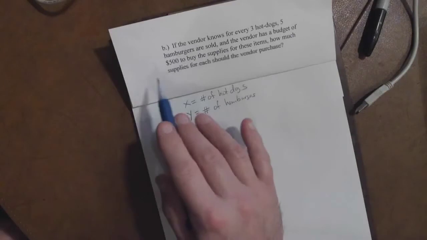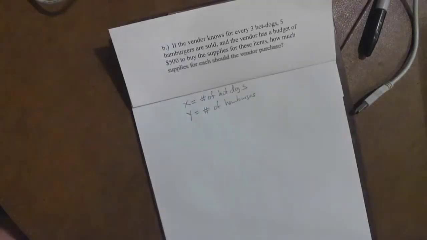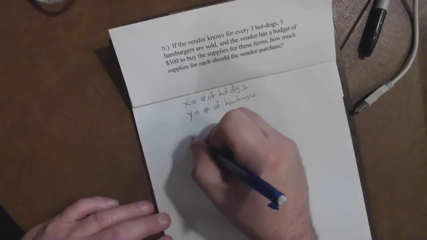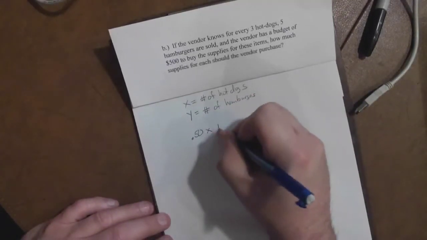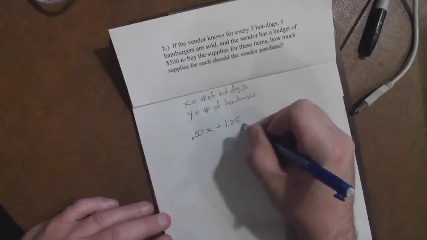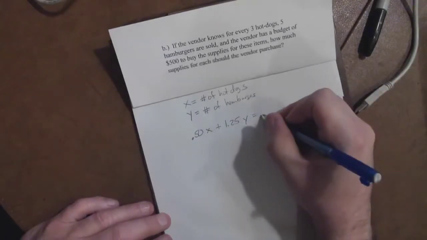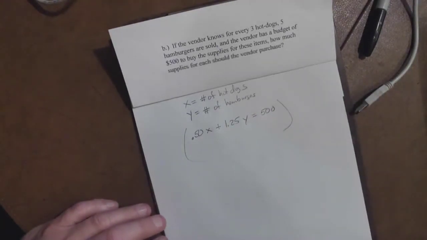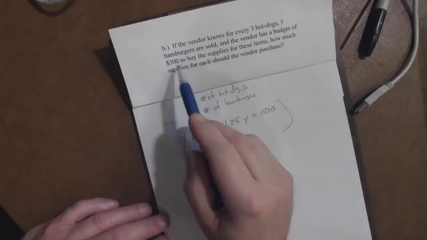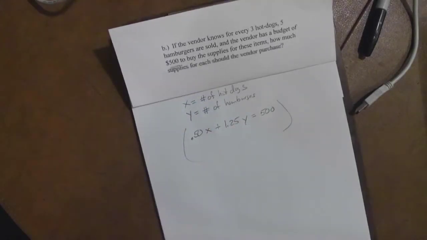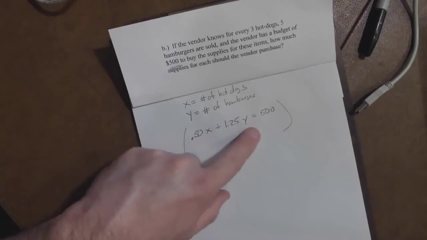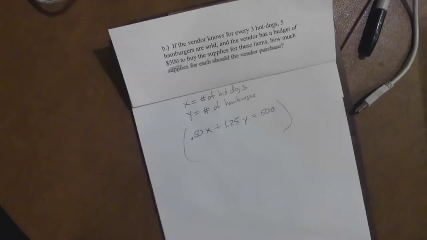All right? So they have a budget of $500 to buy supplies. So we know where that equation might come from. It's going to be 50 cents per hot dog plus $1.25 per hamburger must equal $500 in this problem. Right? That is our first equation. That comes from the amount of money that he has to budget for supplies. Right? At 50 cents a hot dog, this would be the cost for all the hot dogs. At $1.25 per hamburger, this would be the cost for all the hamburgers bought.